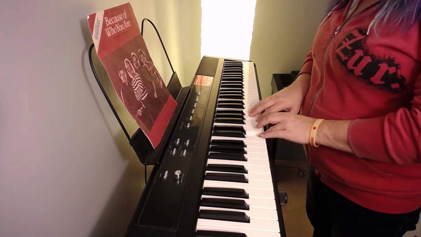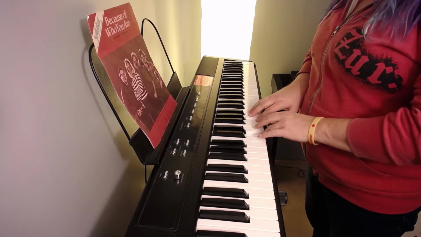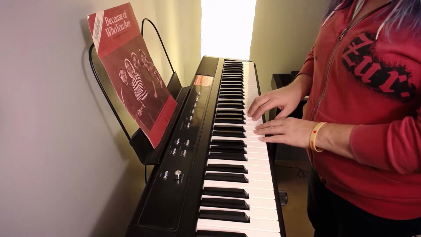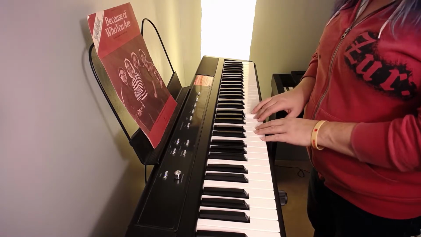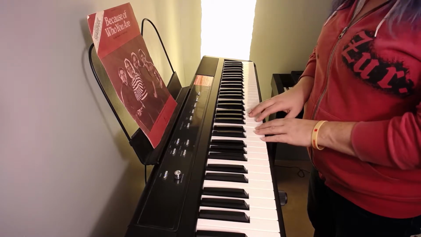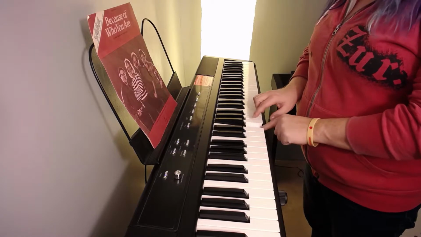So 1 full step, 2 full steps, and a half step. 1, 2, and a half. The second Tetra chord does the same thing: 1 whole step, 2 whole steps, and a half step. And they are divided in the middle. They're connected by a whole step.